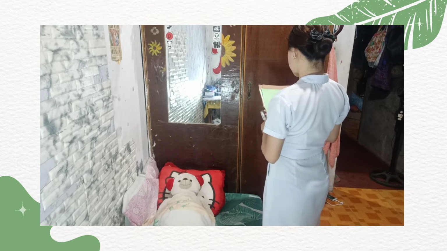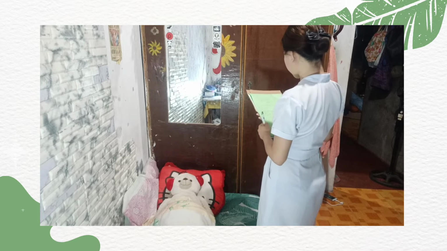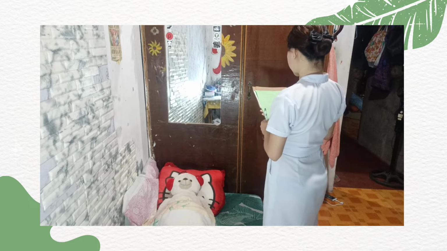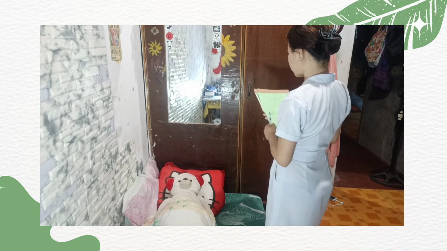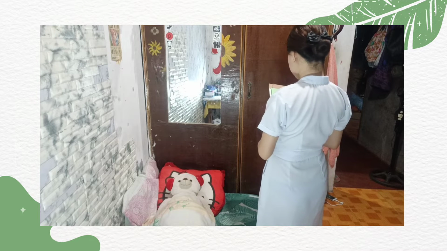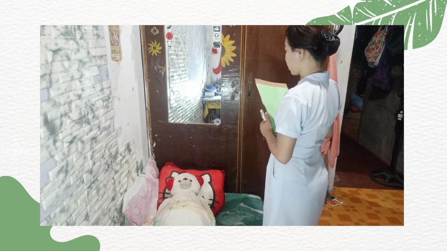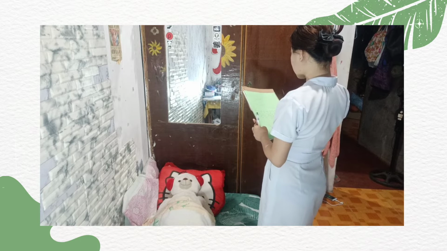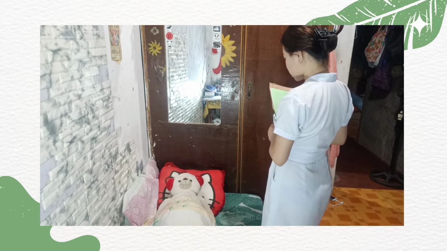This is based on the physician's order. This will help you to relieve your acute urinary retention. Ma'am, I am going to touch some parts of your body. Is that okay with you? Okay, ma'am. I am going to start the procedure.